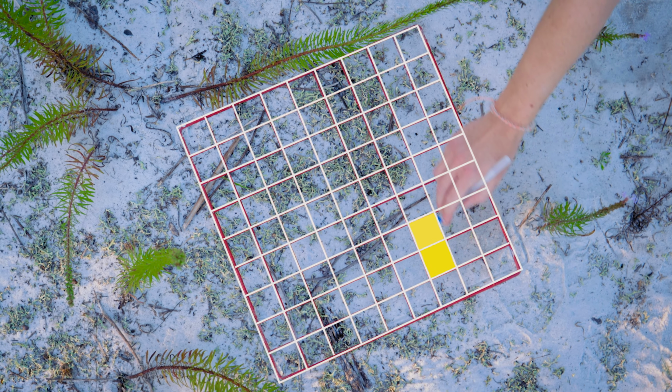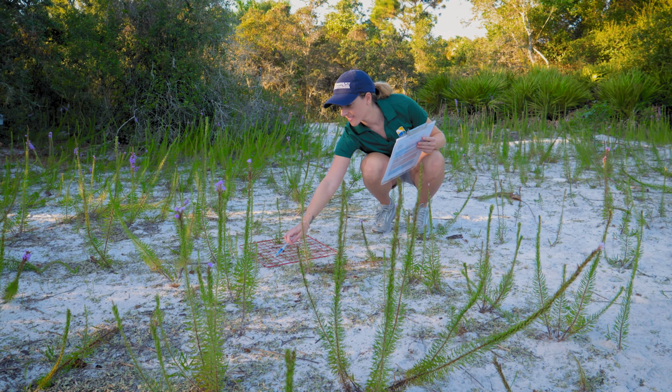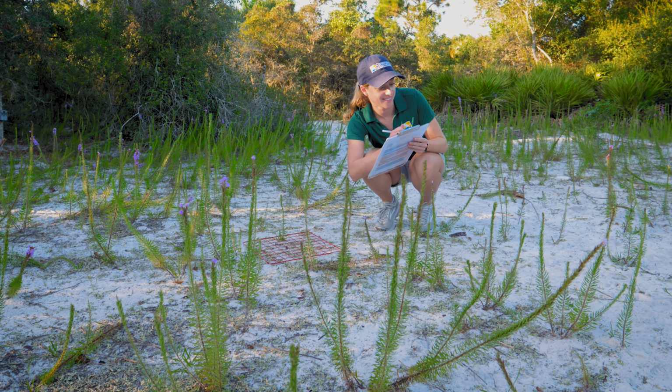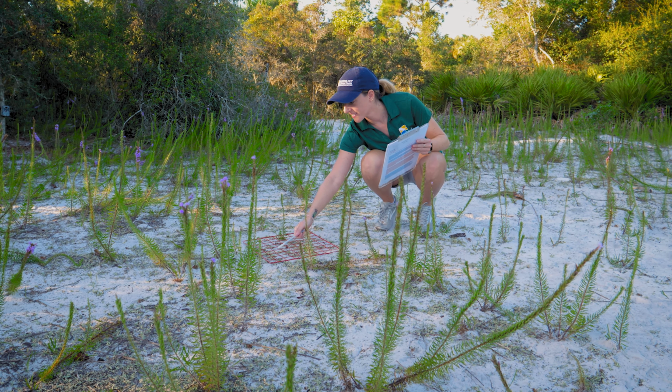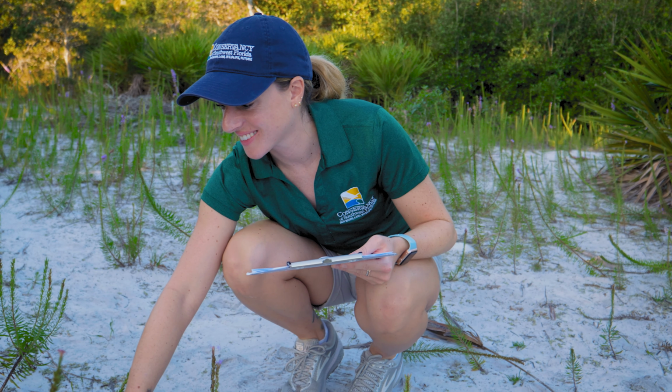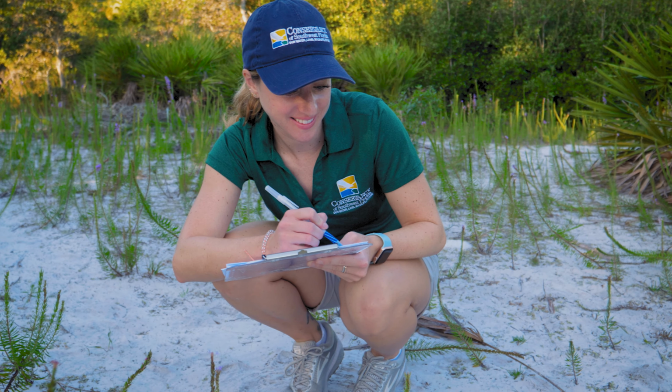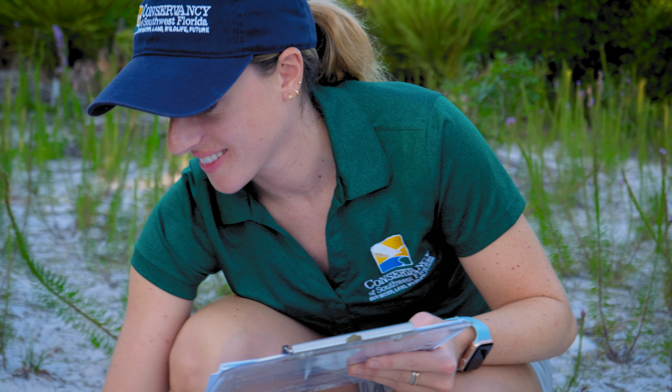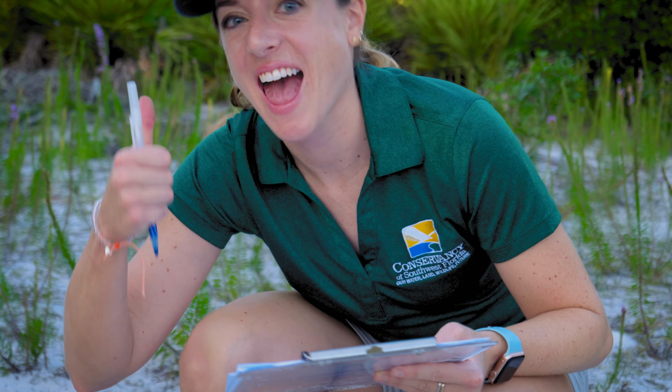Assessing the abundance of plant species is important for us to determine if this area is a suitable habitat for gopher tortoises. Scientists can use studies like these to determine which specific plants gopher tortoises prefer and what needs to be protected in order to sustain tortoise populations.